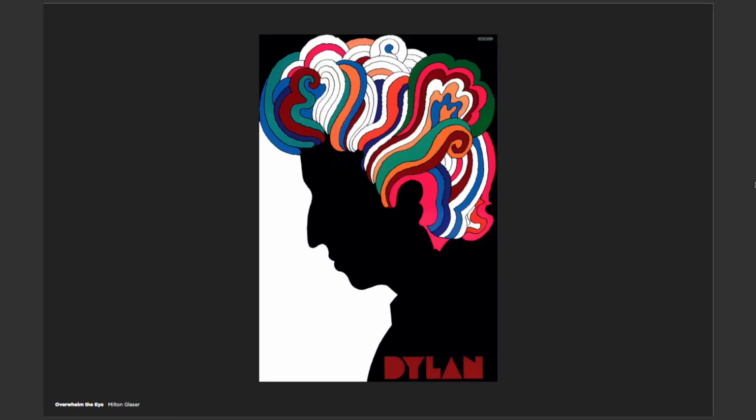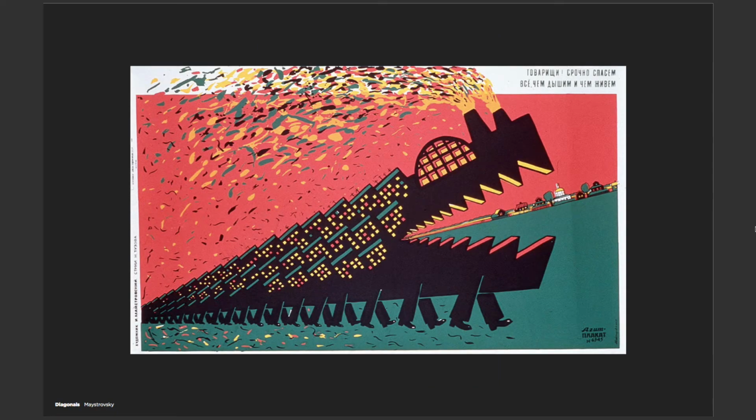Here's another example of overwhelming the eye with detail. Such a beautiful classic composition by Milton Glaser. And you can see that the contrast between the very detailed area and the clean area is what makes this poster so special.